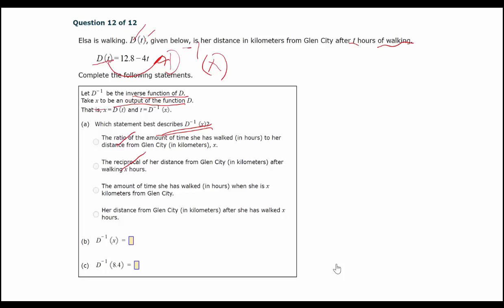So the X is the input of the inverse function, which will tell us the distance. So X kilometers from Glen City, that explains it, that is the answer to this statement.